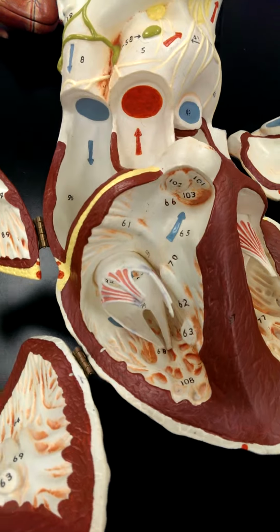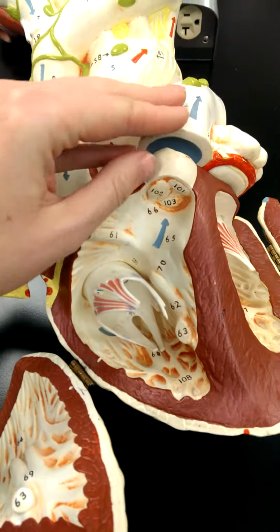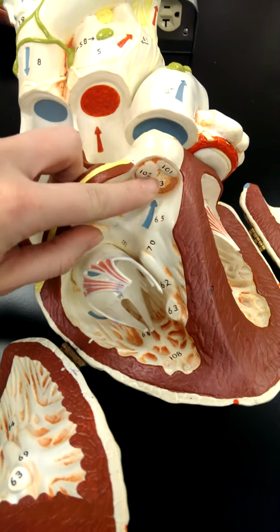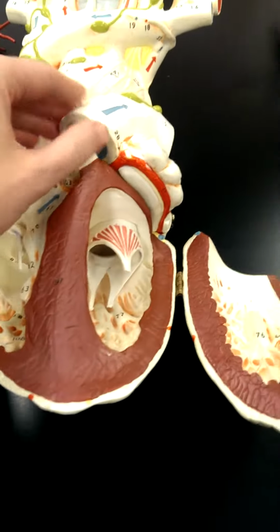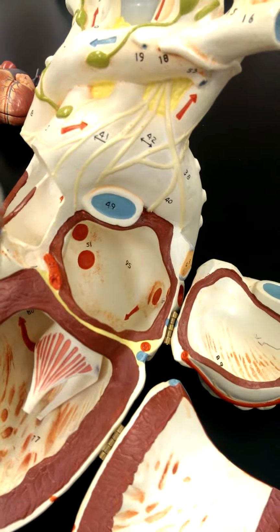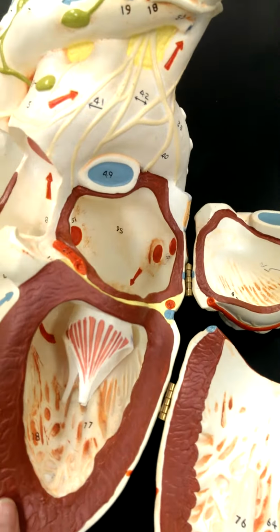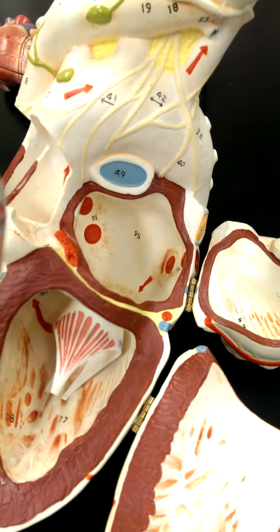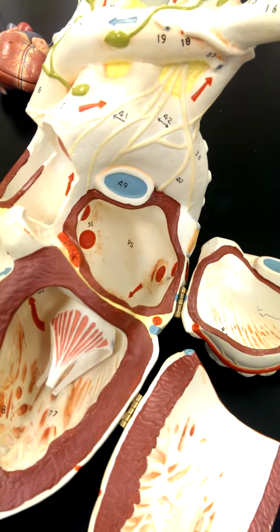Swinging back into this right ventricle, I see at the very bottom of my pulmonary trunk the pulmonary valve, or the pulmonary semilunar valve. Okay, looking over on the left side of the heart, that is my left atrium. And again, I can see the 1, 2, 3, 4 pulmonary veins. Yes, they are veins, even though they're red, and that's because they have oxygen-rich blood in them.